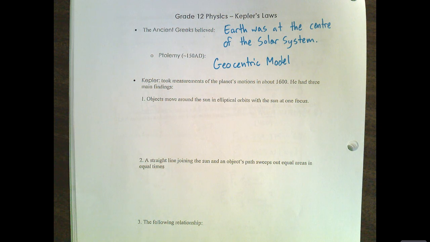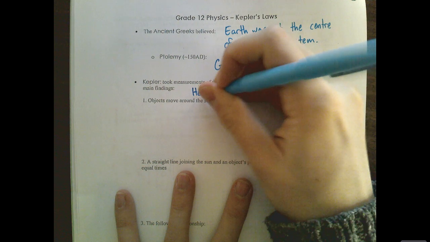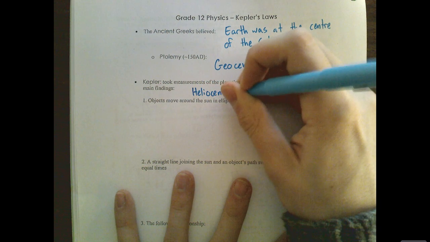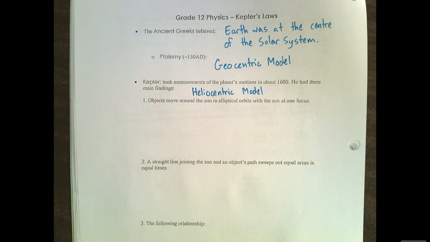Then there was an astronomer named Nicholas Copernicus who came around and came up with the idea, I believe, around the 1500 mark, so quite a bit of time after this. And the model that he introduced was something called the heliocentric model. And that model, the model that we still believe and know as fact today, is that the sun is at the center of the solar system and Earth is just one of the planets that orbit around the sun. So that is heliocentrism, we call it.